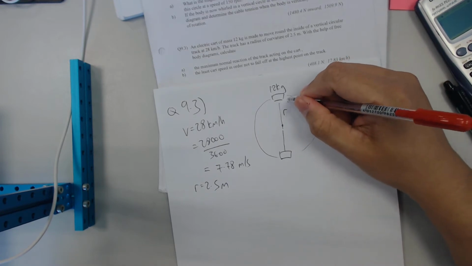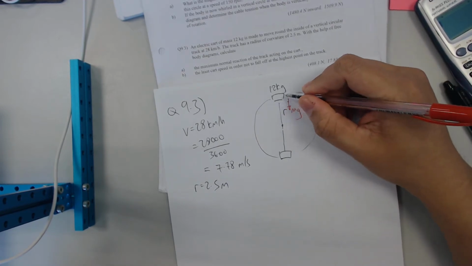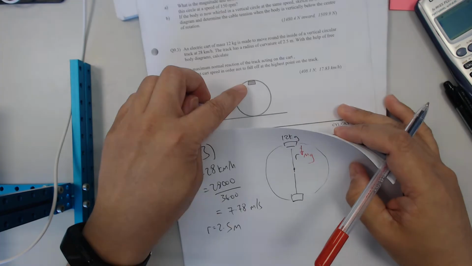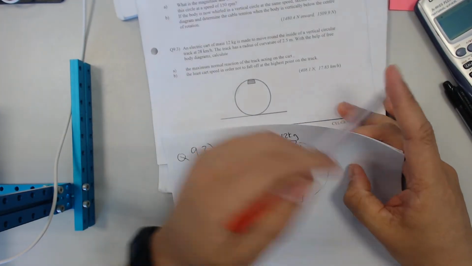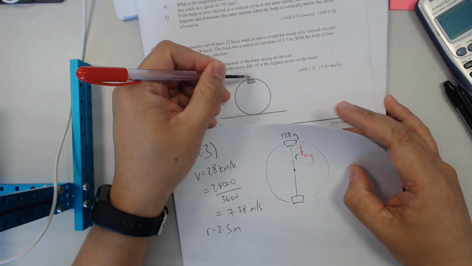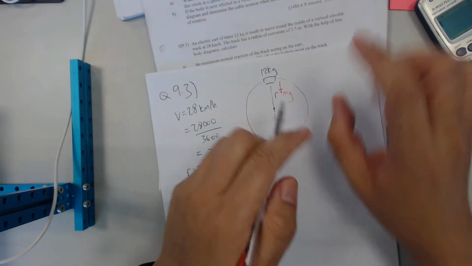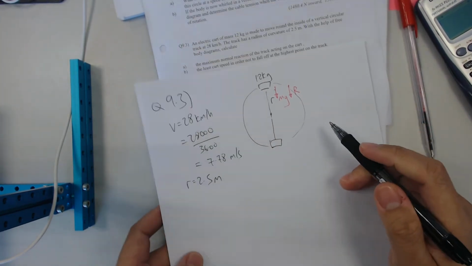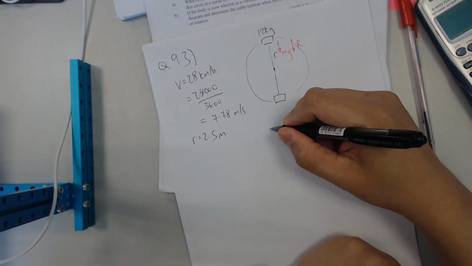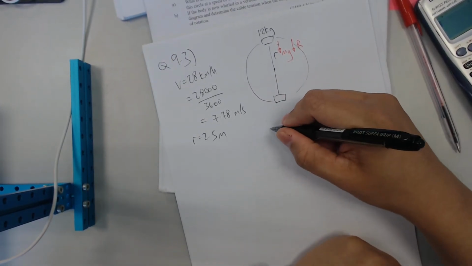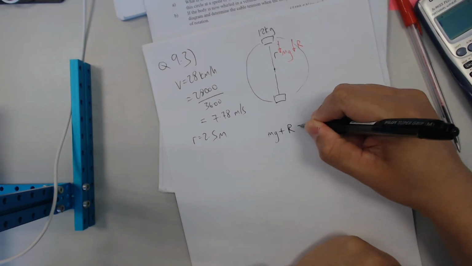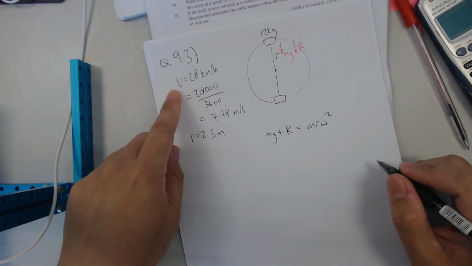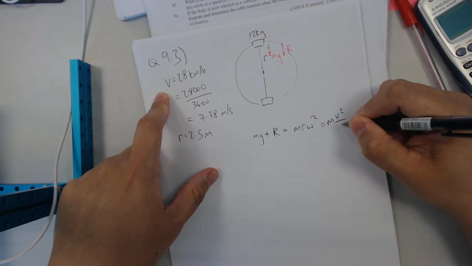At the top position, you have your weight, correct? And because the cart is resting on the track, the diagram is actually very important, because if the cart is sitting on top of the track, the reaction will be different. So for this case, the reaction is also pointing down, and your second law would then be mg plus R equals mr omega square. Or in this case, since we have velocity, we might as well use mv square over r.